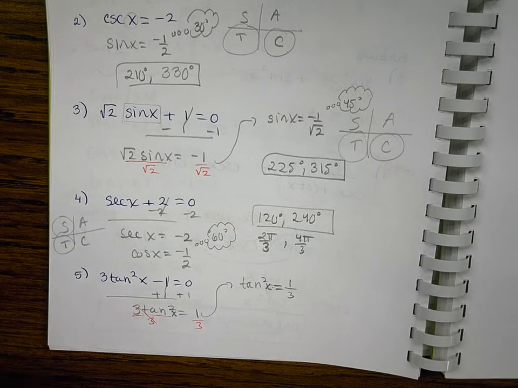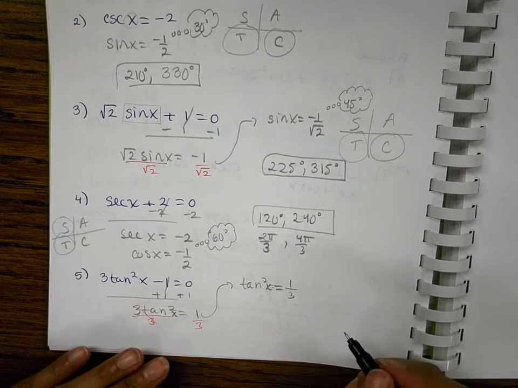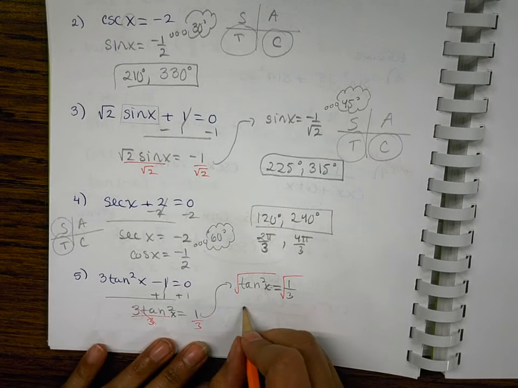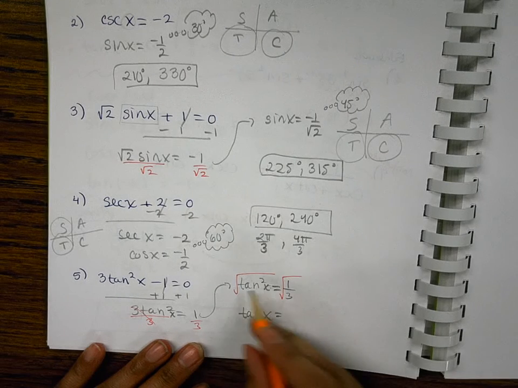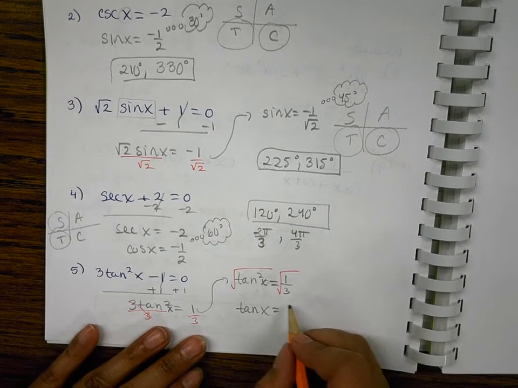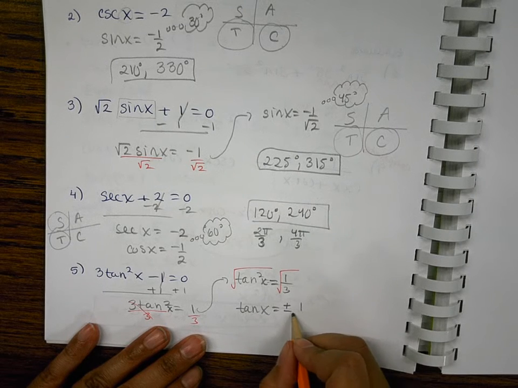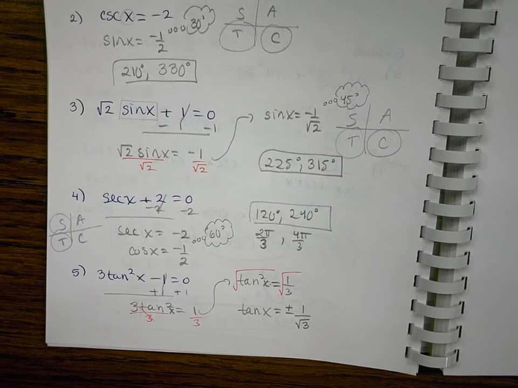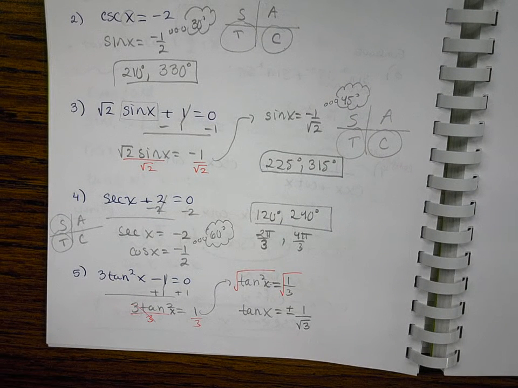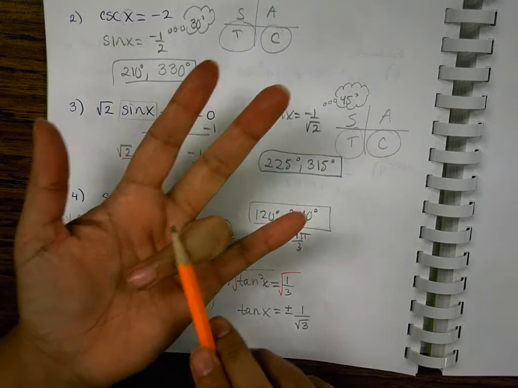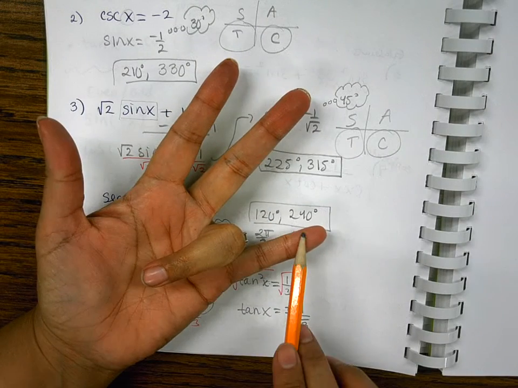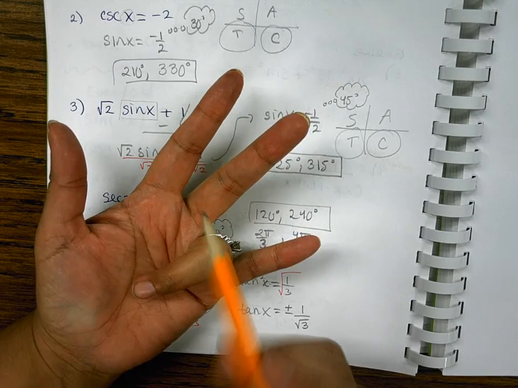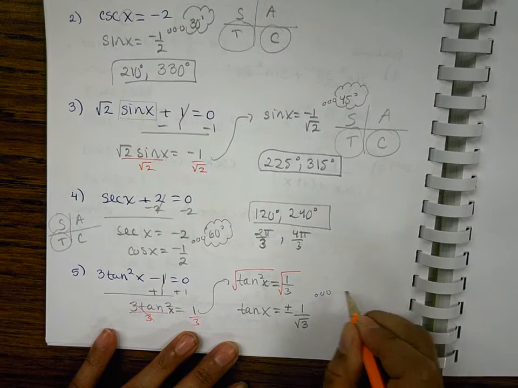And I'm hoping you know that to undo the square, you square root both sides. The square root of tangent squared x is tangent x equals, and remember when you square root both sides of an equation, it's plus or minus. The square root of 1 is 1, over the square root of 3, which is root 3. So you have plus or minus 1 over root 3. Tangent is y over x, and if you're at the 30-degree mark, y over x would be 1 over root 3. Do you see that? Or again, use your unit circle. So I'm hoping you see that your reference angle is 30 degrees.